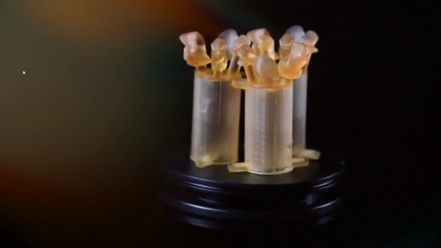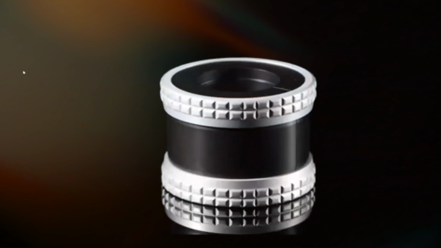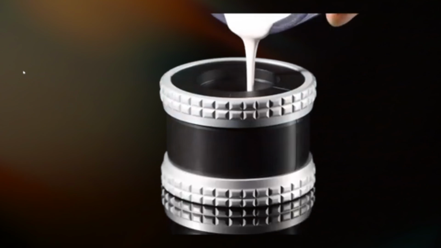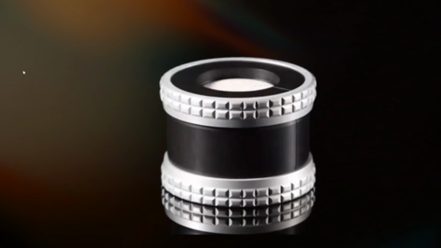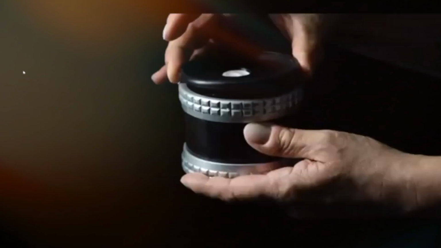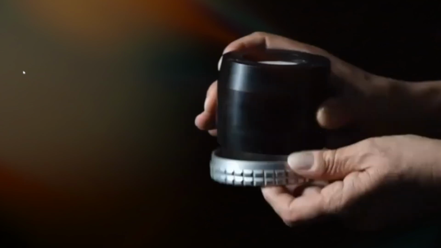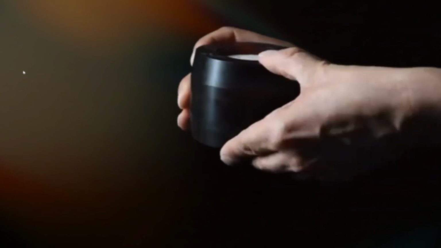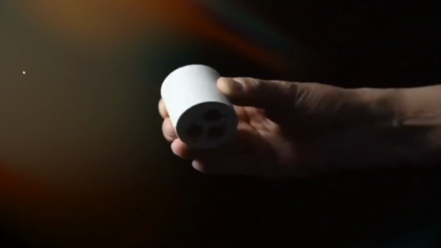So we have the ring, we have the cases, we put the plastic ring together, and then we fill the ring with investment material for pressables. We remove it, and it's ready after about 30 minutes to put in the burnout furnace.